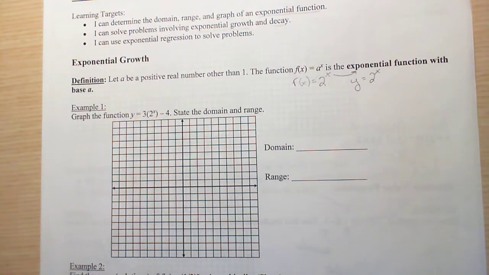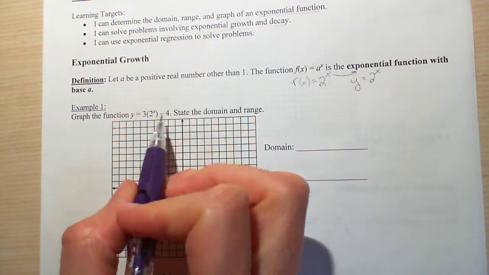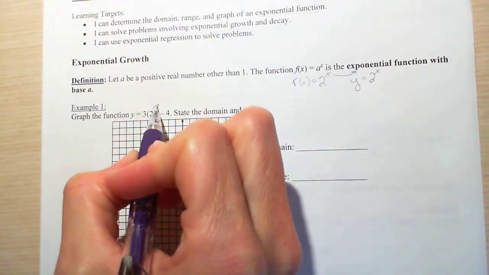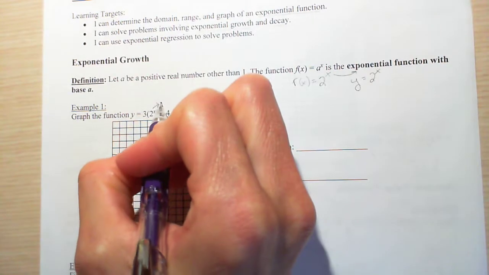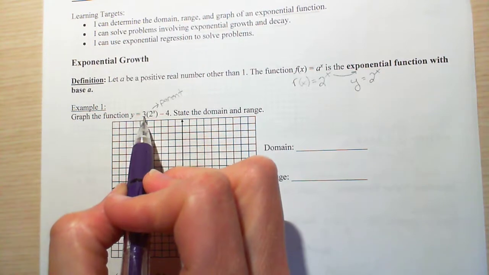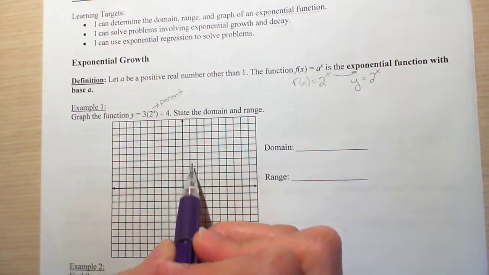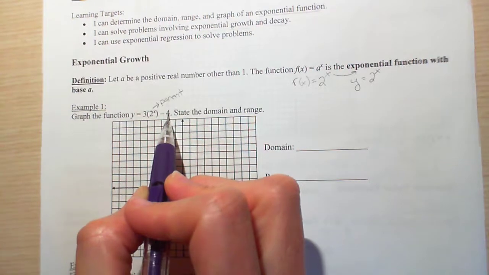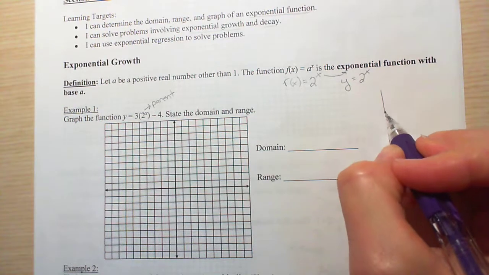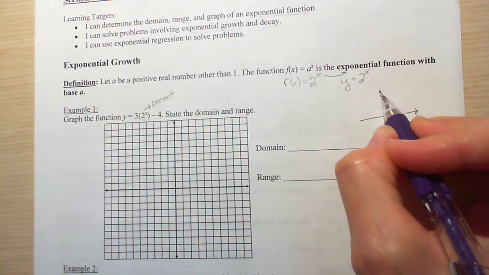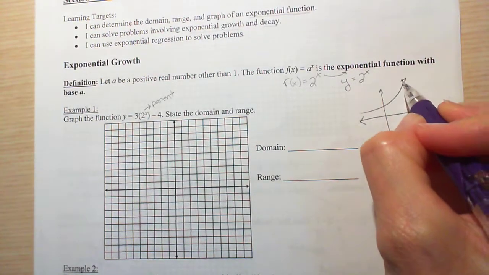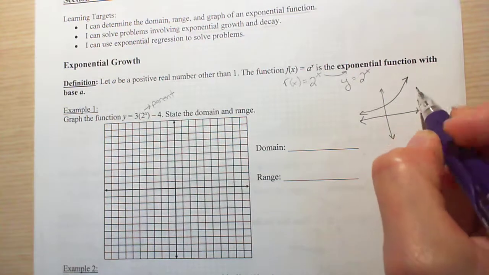So the first one we're graphing is this one. You want to think this is the 2 to the x function, so 2 to the x is the parent function. It's multiplied by 3, so that's going to give it a vertical stretch, and then it's shifted down 4 places. So I'm just going to do a little reminder sketch over here. Hopefully you can picture 2 to the x. It's going to look something like this. It's going to be an exponential growth.